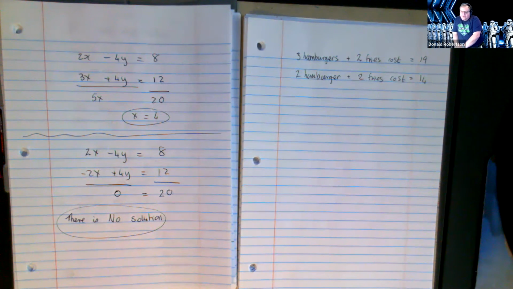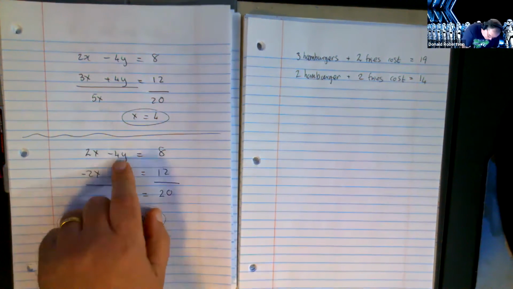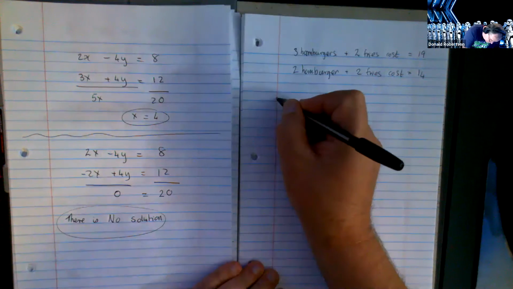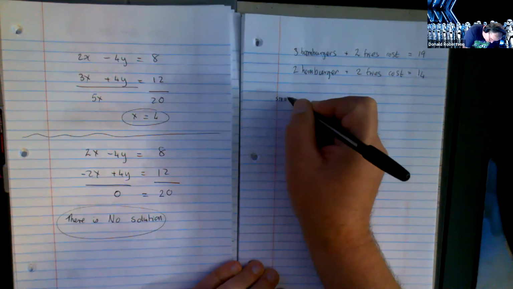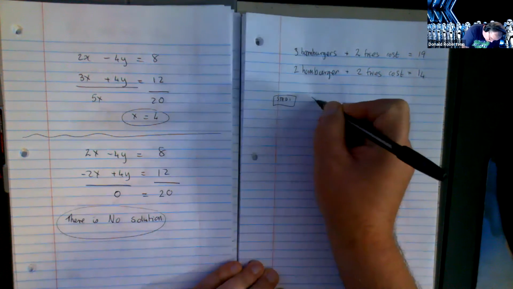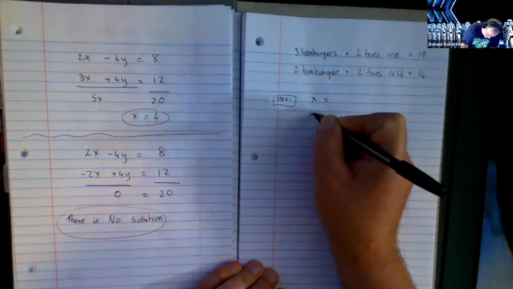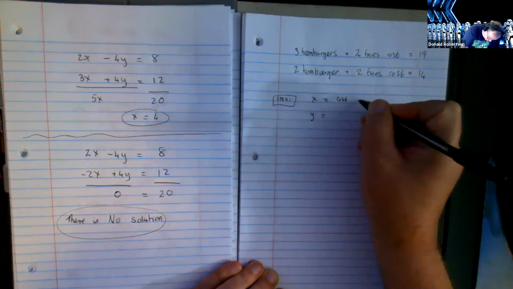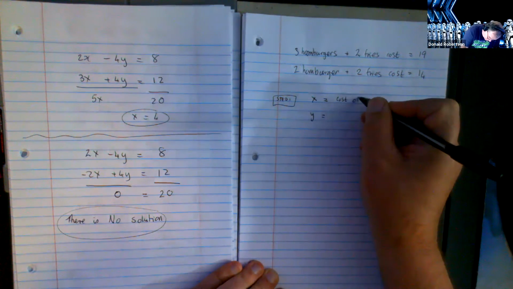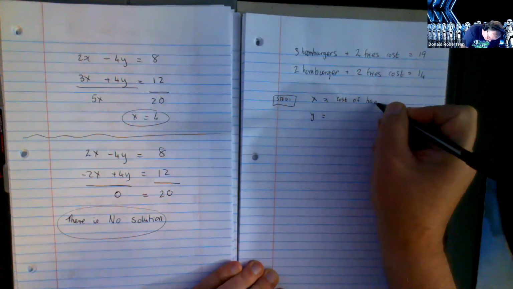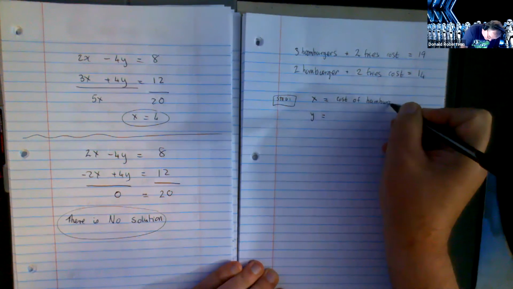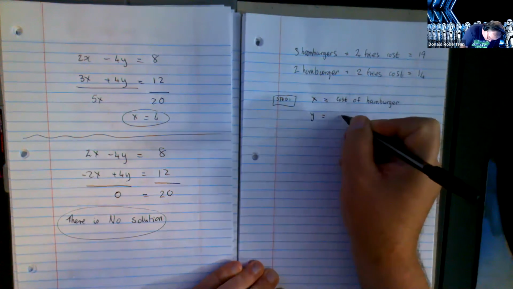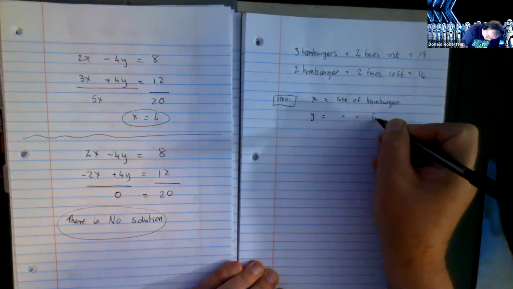Now, when you have those questions, you have to turn them into a system of equations. So the first step is to figure out who you're going to call X and Y. And for this question, X is going to be the cost of 1 hamburger. And Y is going to be the cost of 1 fry.